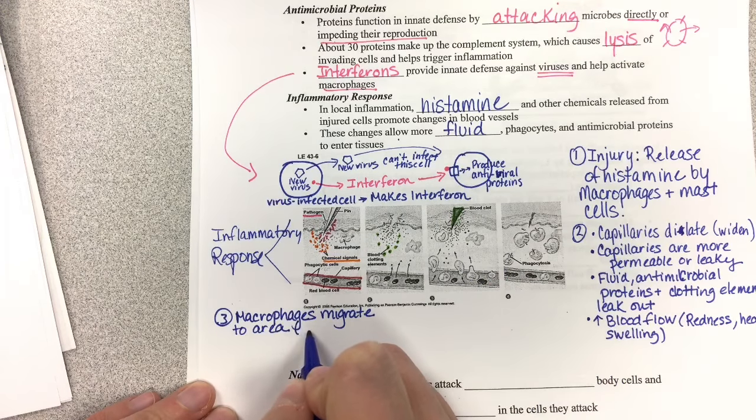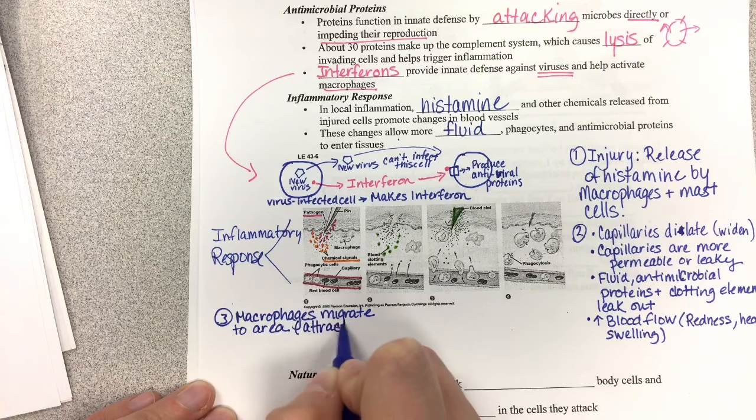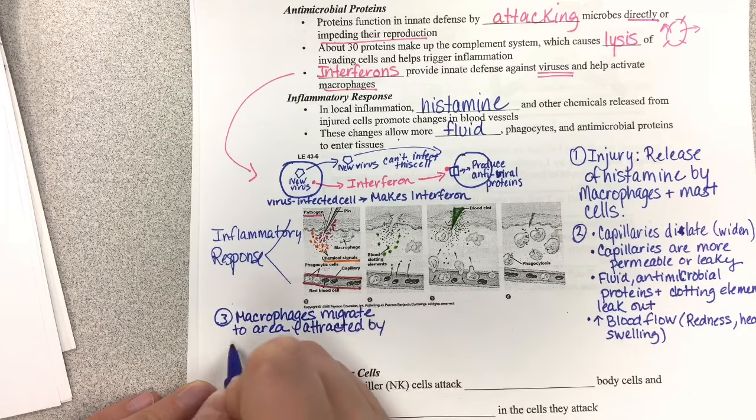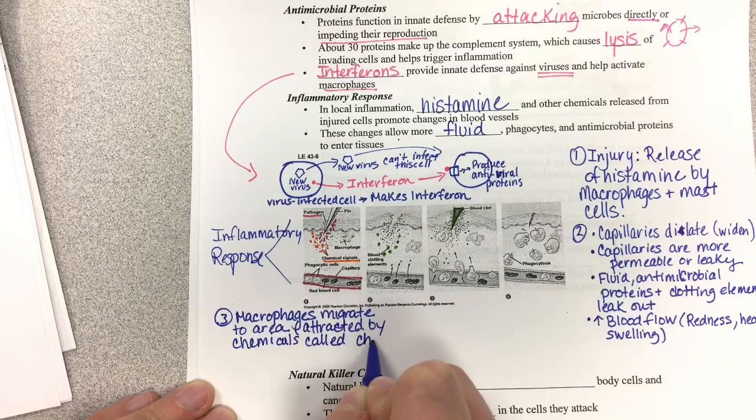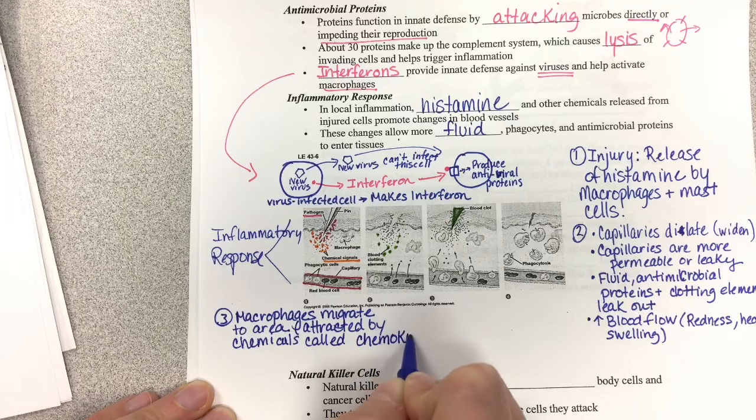So I'll put attracted by chemicals called chemokines.